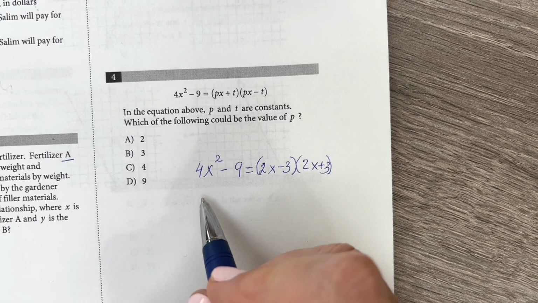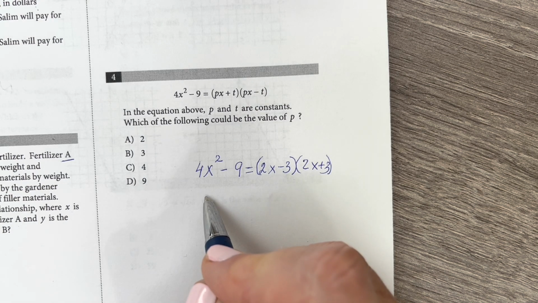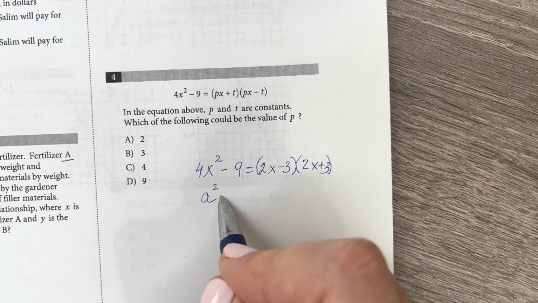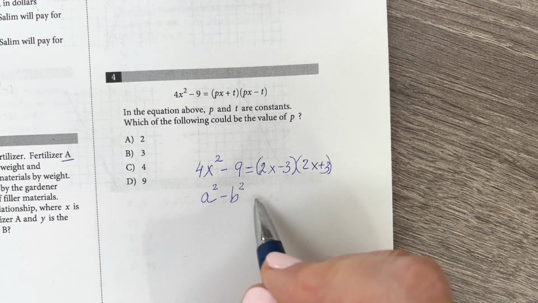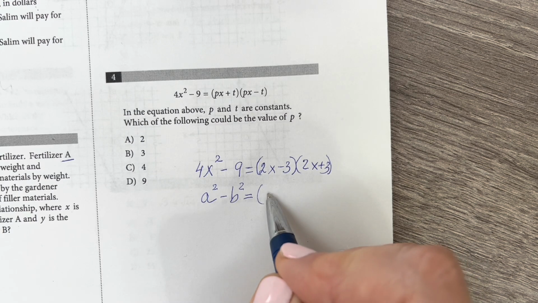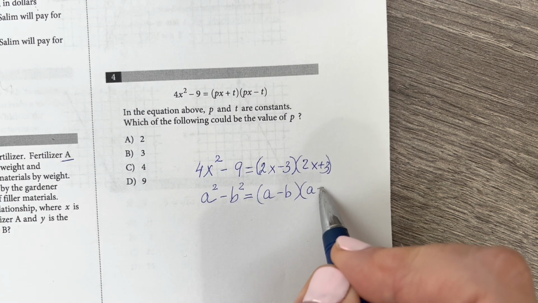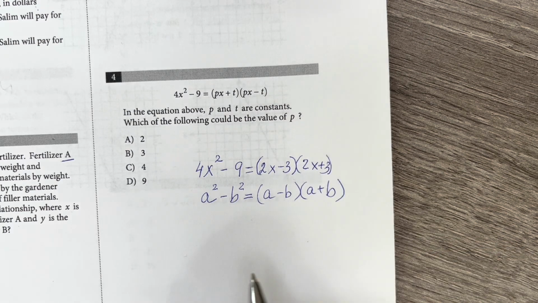I refer you to the formula you were working with in algebra, a squared minus b squared. You can factor it as a minus b times a plus b. I believe you recognize this formula.